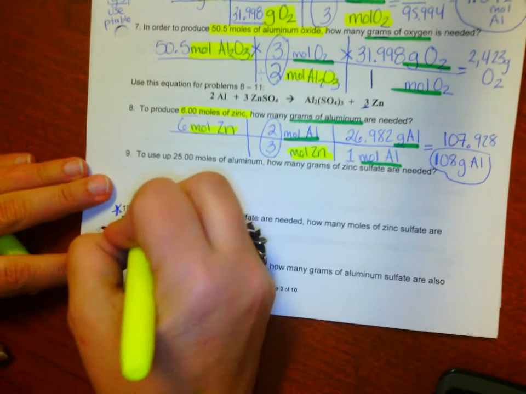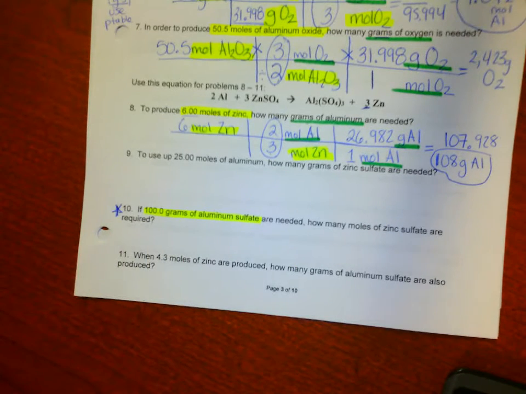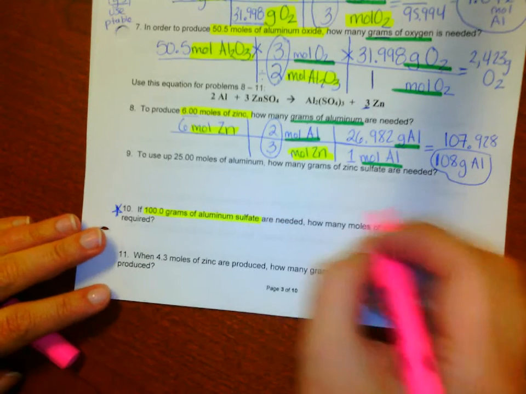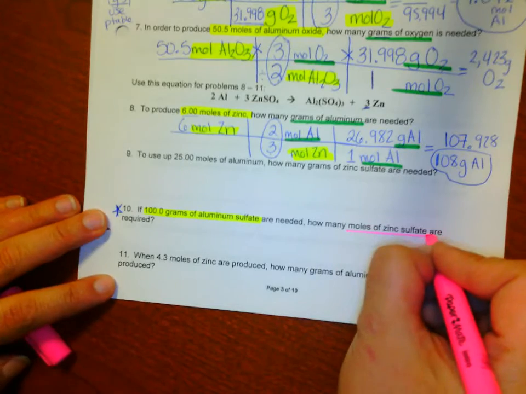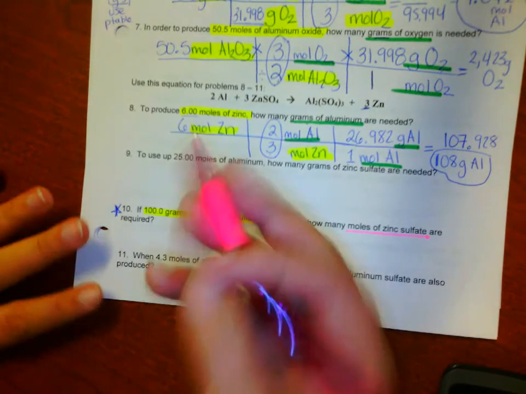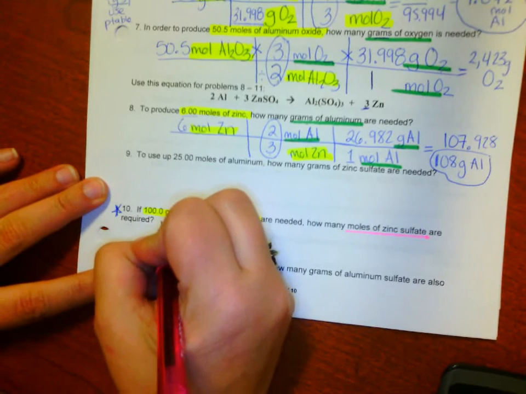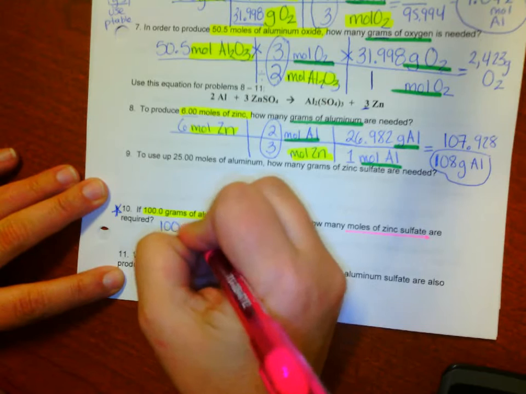And again, the easiest way to tell is by using 2 different color highlighters. Highlight the given. If you don't have highlighters, box one and underline the other, however you want to do it. I'm a very colorful person, so I prefer using highlighters if I have them ready. 100 grams of aluminum sulfate.